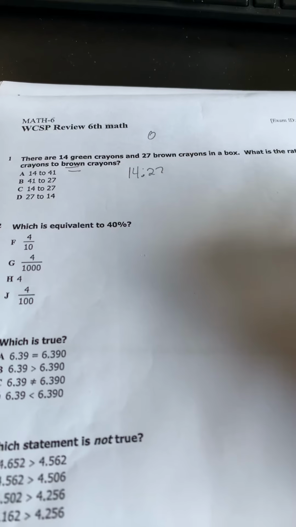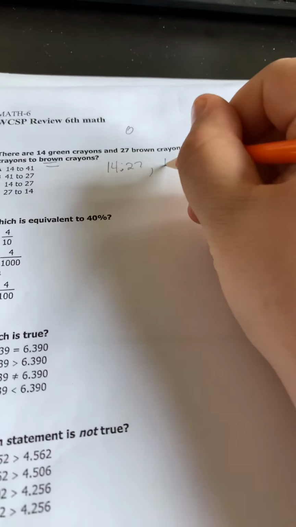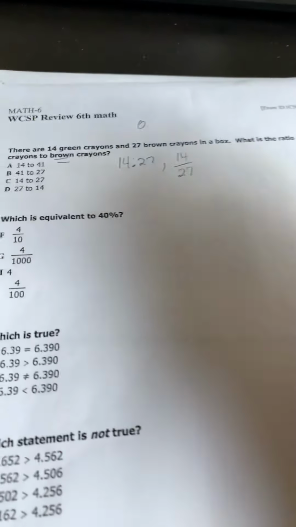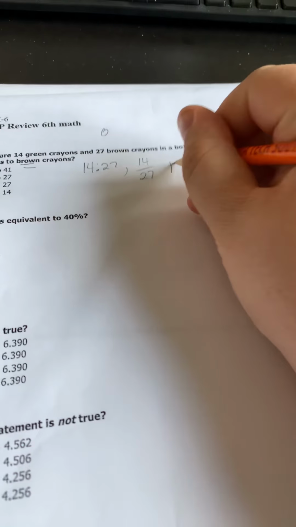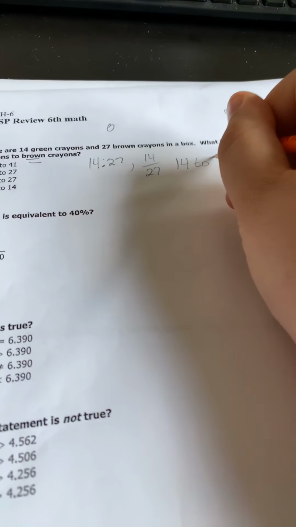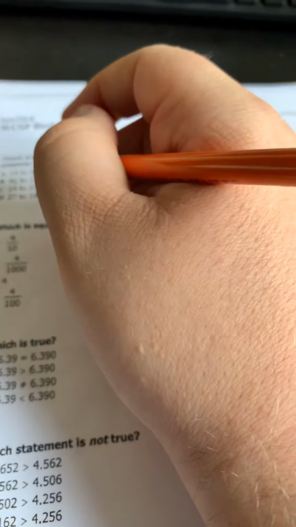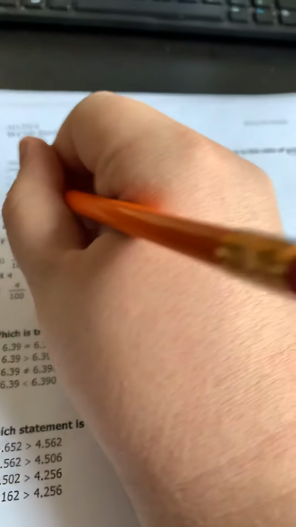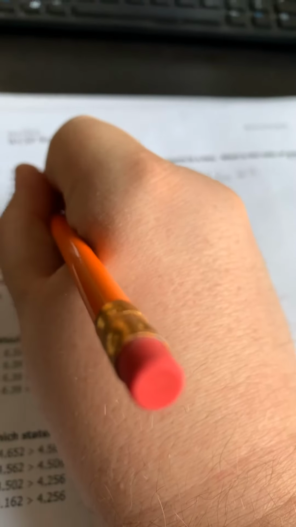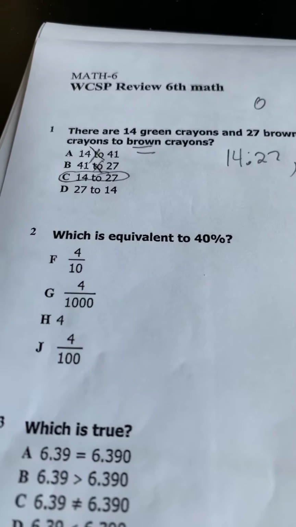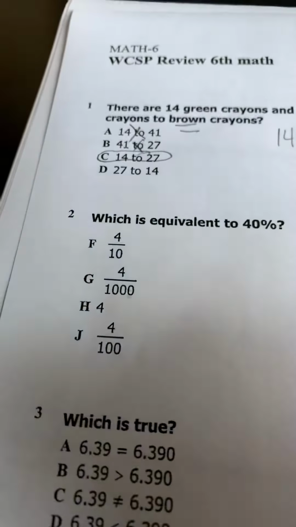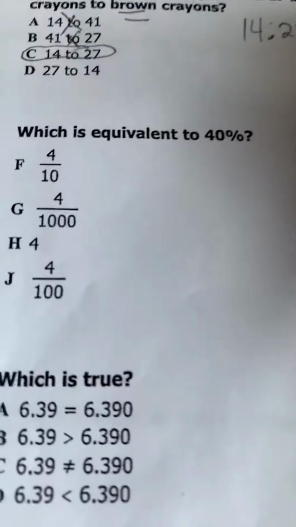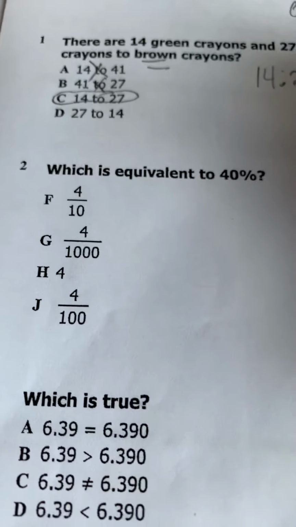I can also write it as a fraction, 14 over 27, or using the word "to," 14 to 27. 14 to 41 would be the total amount of crayons, so that's out. We're not looking for the total. So I should have gotten C, 2/5, which is equivalent to 40%.